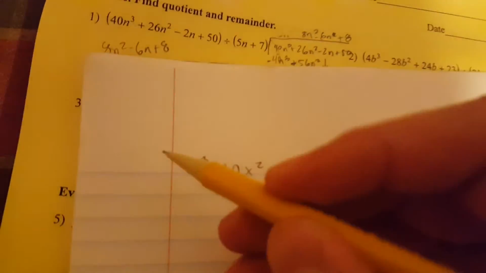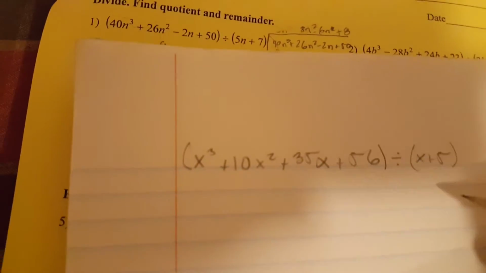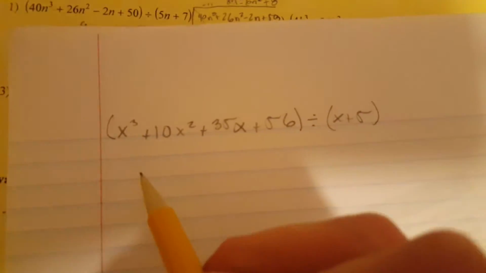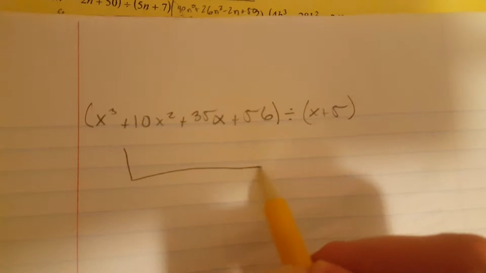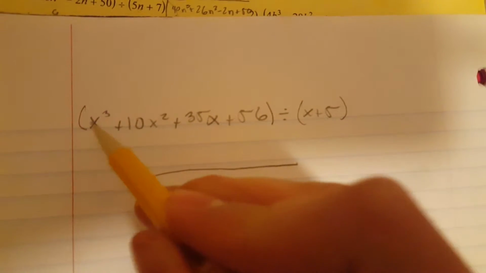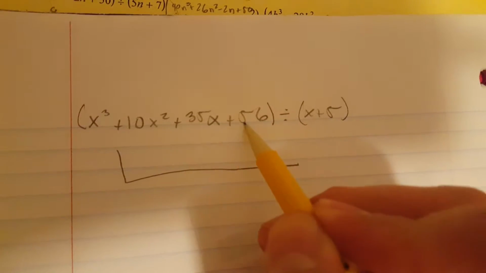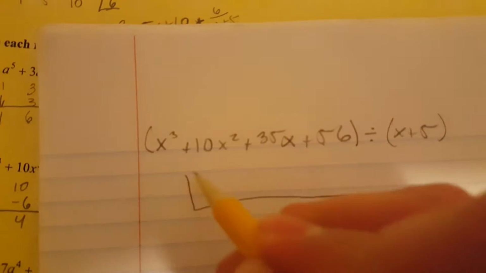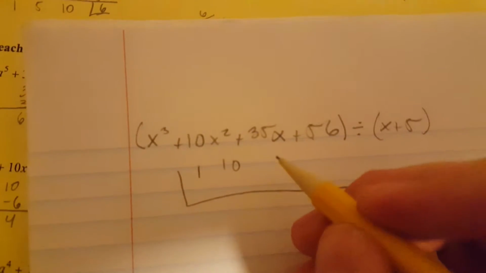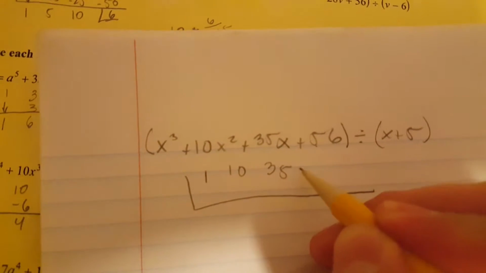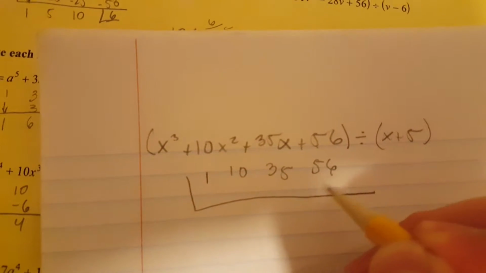So, actually, let's put this here. Okay. So what you do in synthetic division is you start off with an L, right? And you put all the leading coefficients into the L. So, for example, this is a 1, right? 10, 35, and 56.